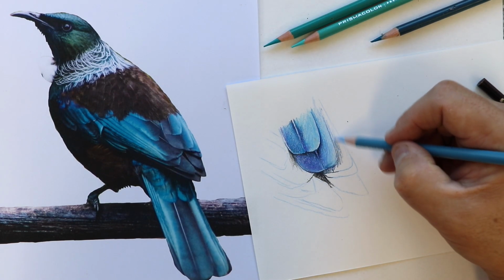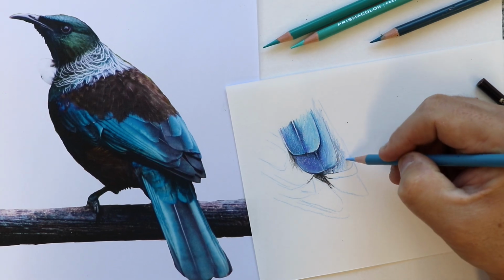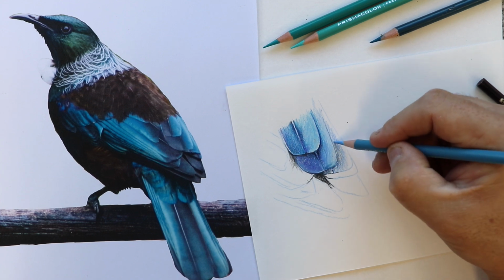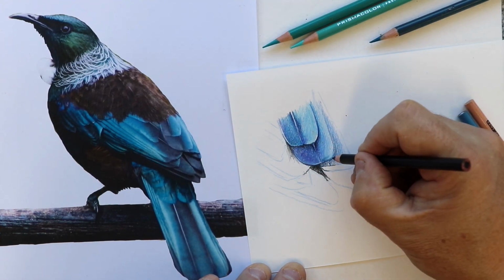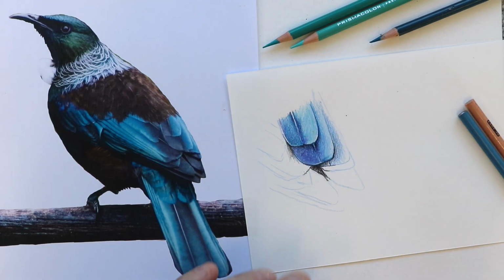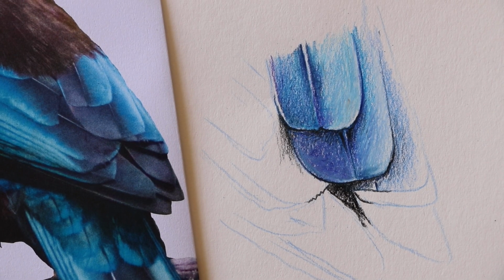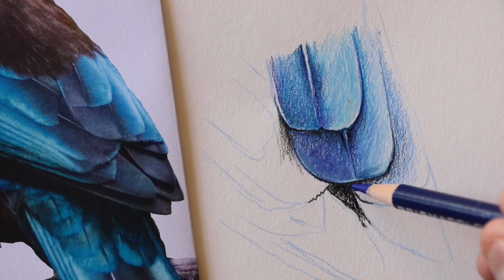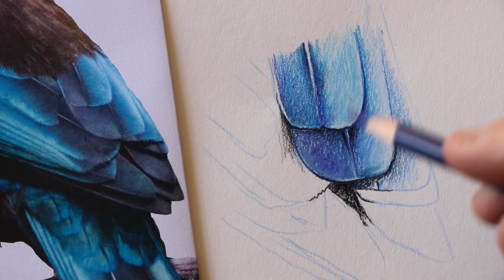So you can see it's lots of swapping around different colors. All right, let me zoom in a little bit for you. Okay, so now that we've zoomed in a bit, we want to keep working on this sense of overlapping and depth.